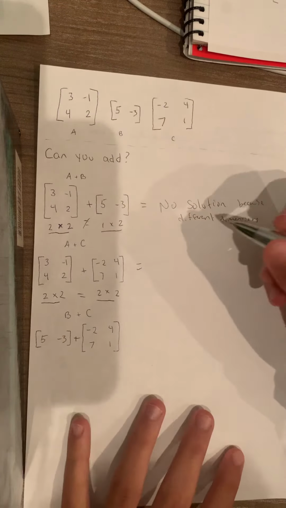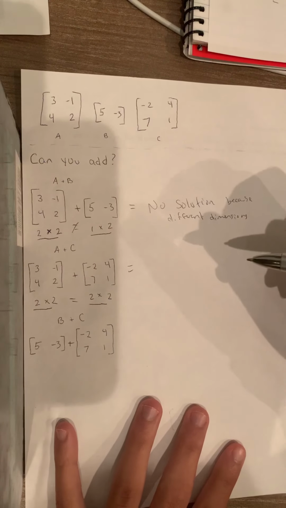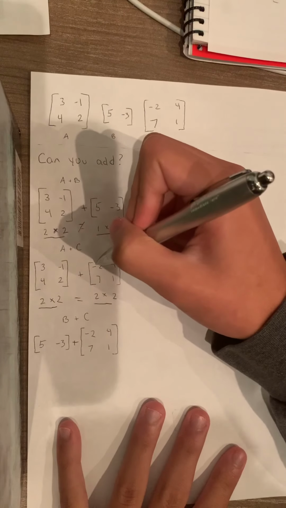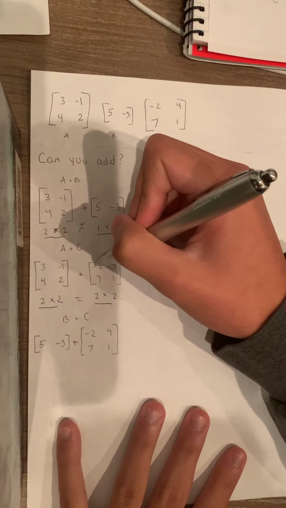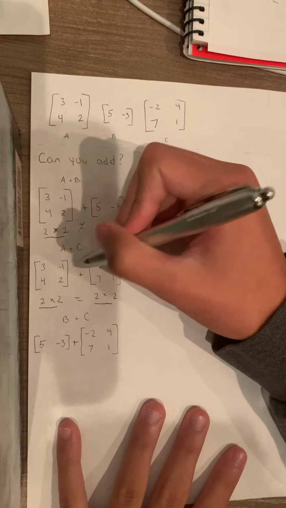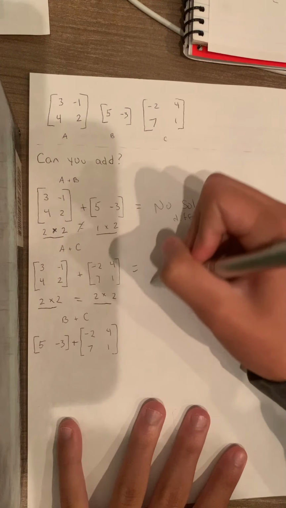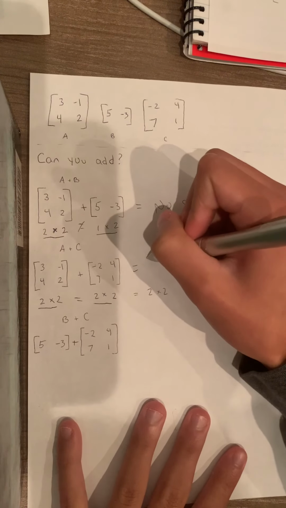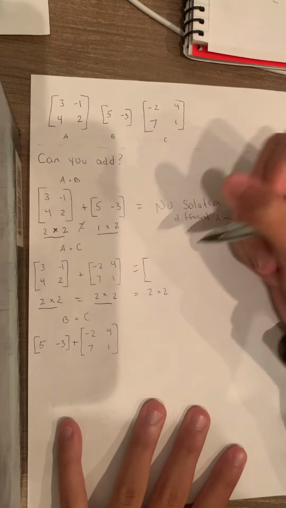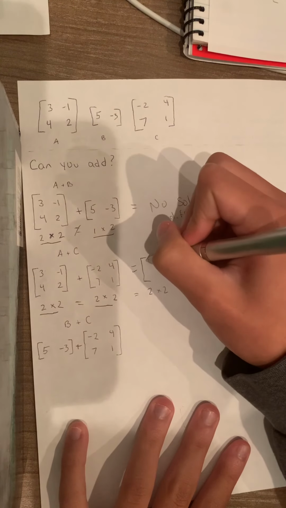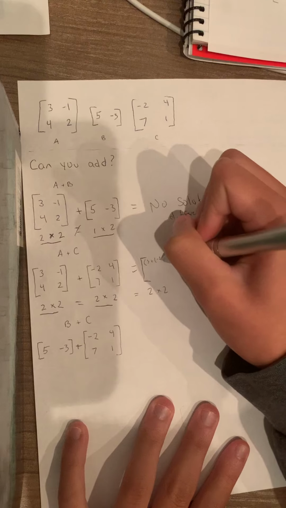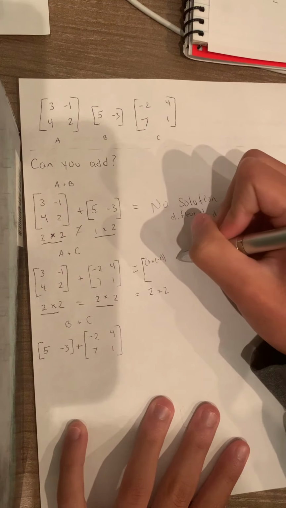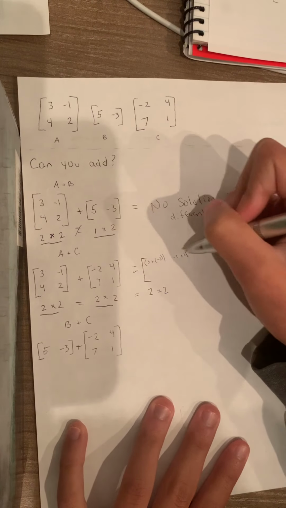Now, the way you add them together, you just add the numbers that correspond with each other in the matrix. So what I mean by that is these are both in the top left, 3 and -2. So you add those together to get the resultant matrix. This equals a 2 by 2 matrix for your answer. So you can write this out in math. You have 3 plus -2 for that first one. Then you have -1 plus 4 for your second variable.